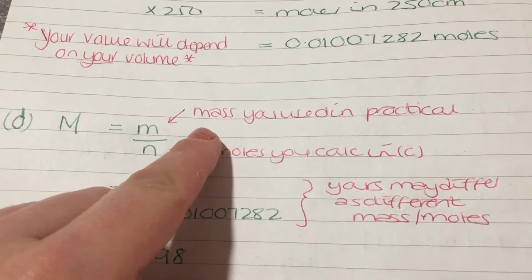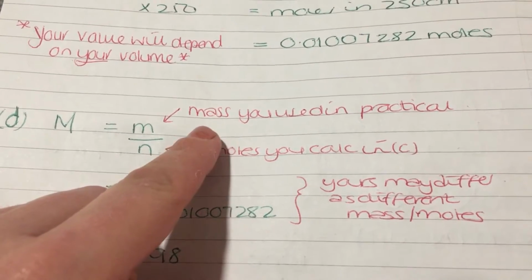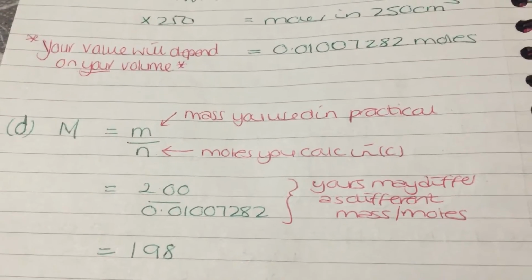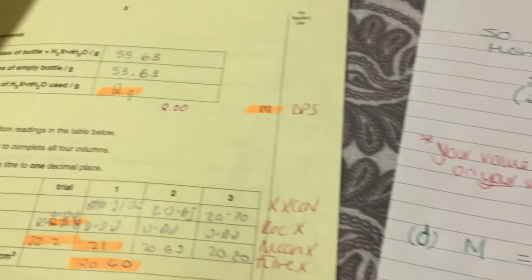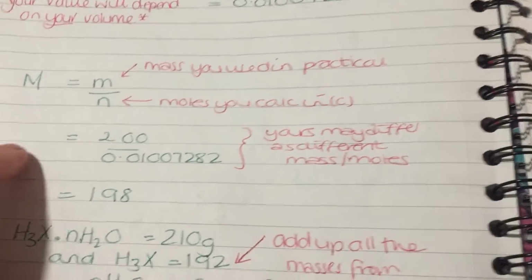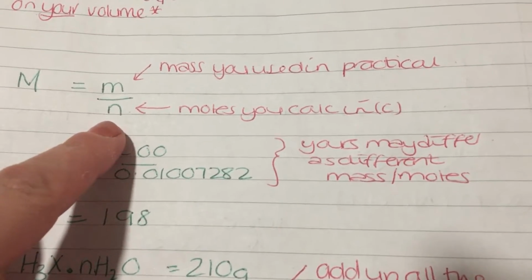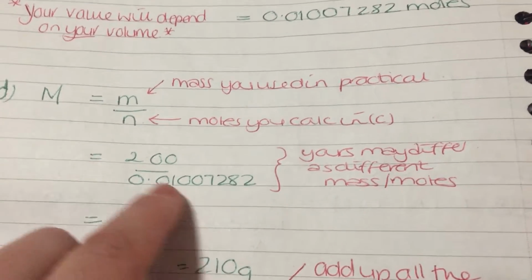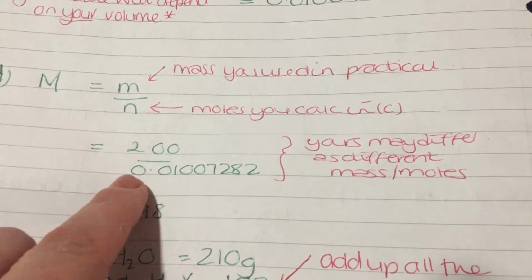The first part, the mass you used in the practical, that was the actual mass from the balance readings that you took. That means that it's the mass that you're going to find in the table at the top of page 3. You then have to divide it by the number of moles. The number of moles is what you calculated as your answer in C.